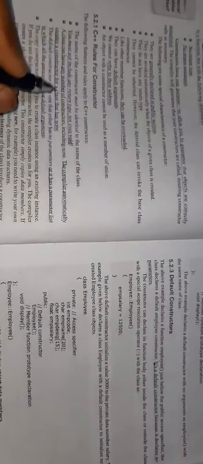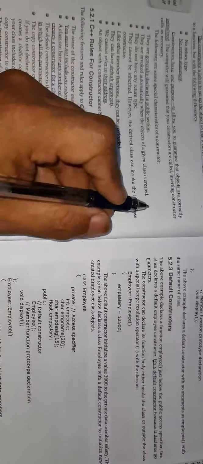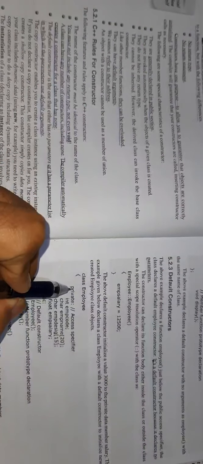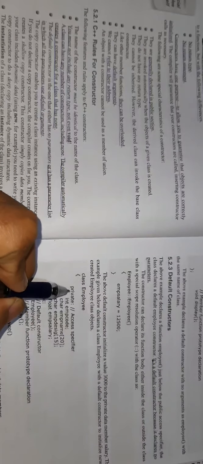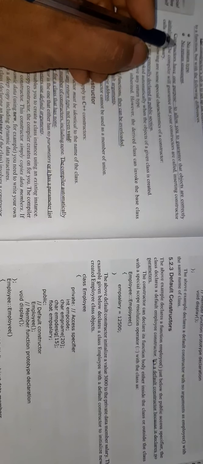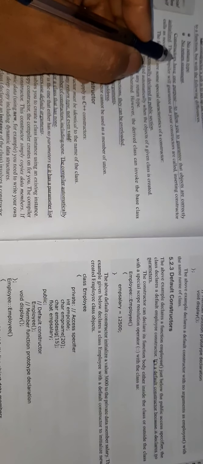So that was how you initialized an object's data members directly if declared public, or if declared private, you use the member functions to access them. But now that role is done by this constructor.